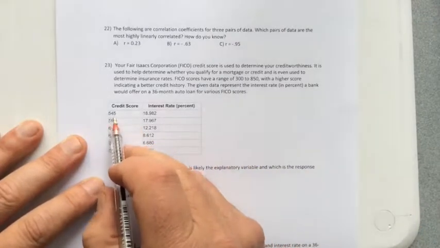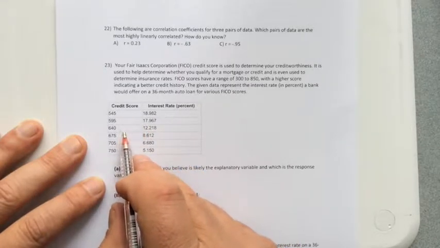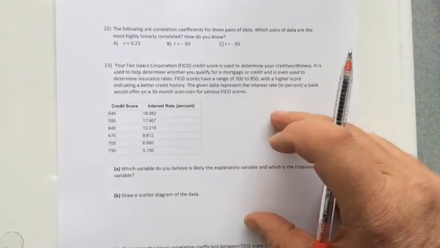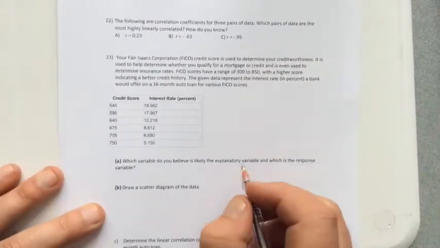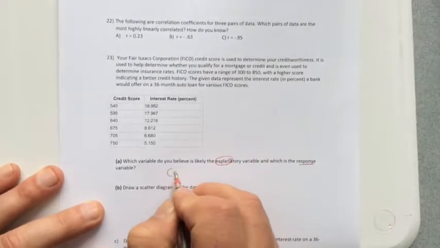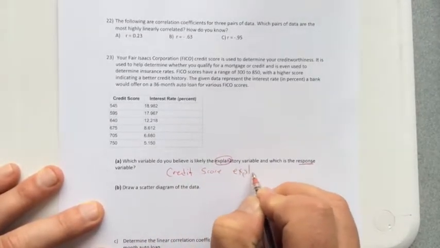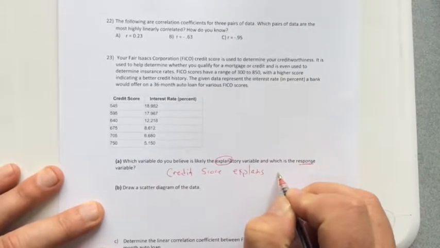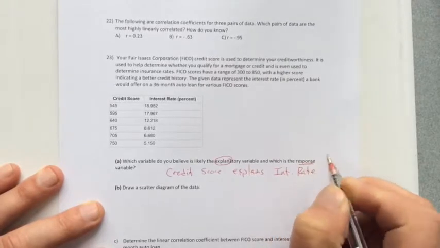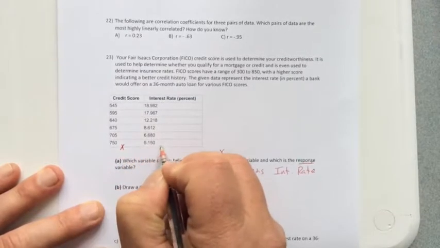But here's the data. This score gets an 18.9% interest rate. A little higher gets a 17. 640 gets a 12, and so on. So which variable do you believe is likely to be the explanatory variable? That means which one explains the response. So it's the credit score that explains the interest rate. So explains is the x-axis, so this is the x and this is the y.